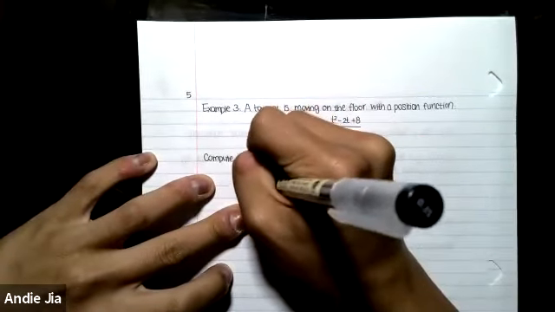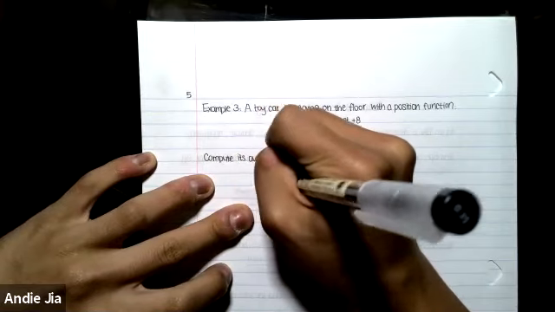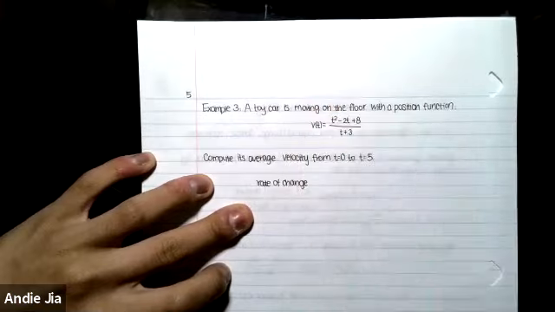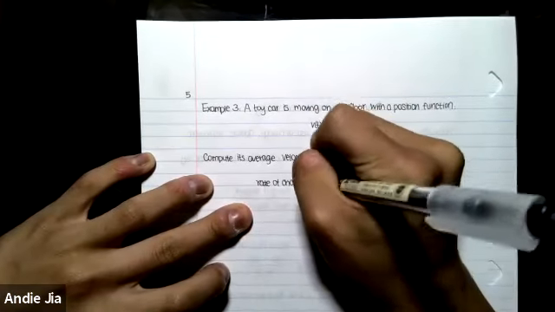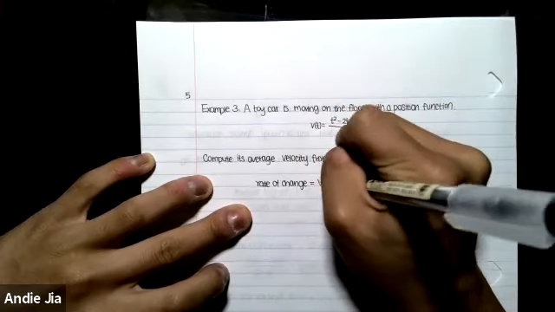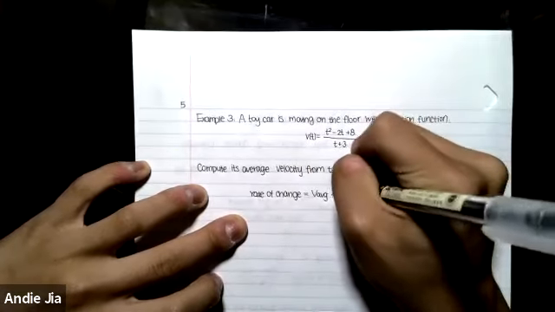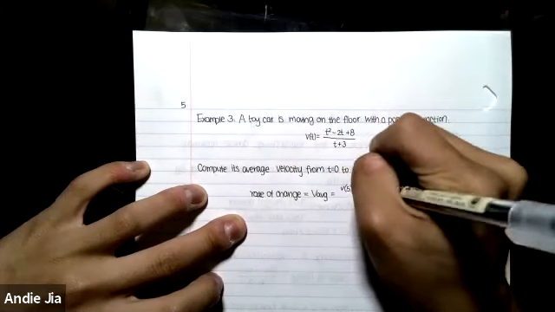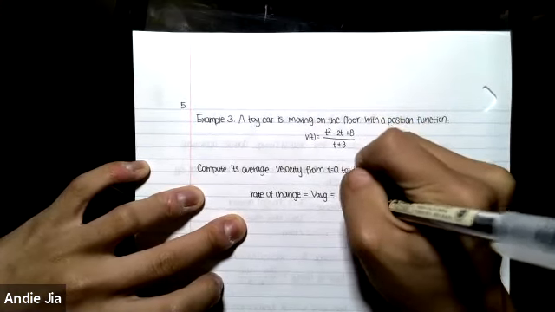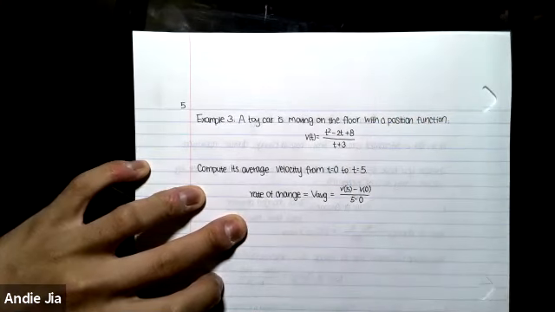Average rate of change, or average velocity, is s(5) minus s(0) over 5 minus 0.